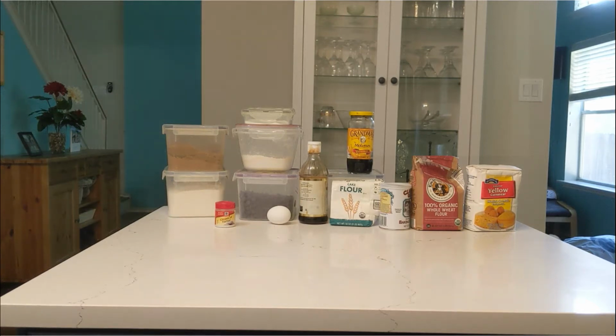This is too many ingredients. We've already seen that we don't really need baking powder. What else here is redundant? In other words, what are the minimal ingredients I need to make cookies?